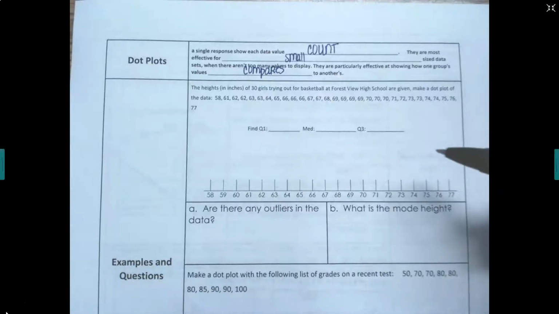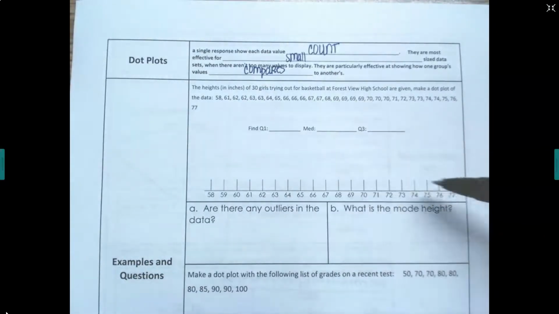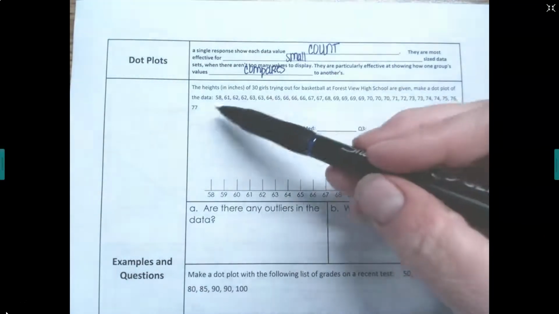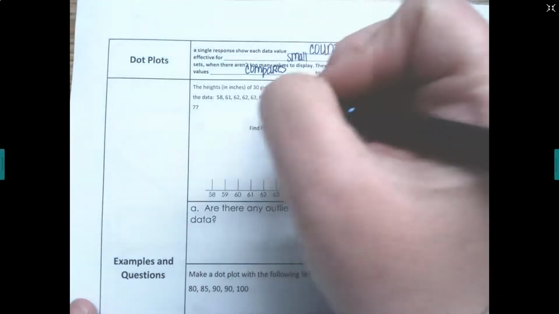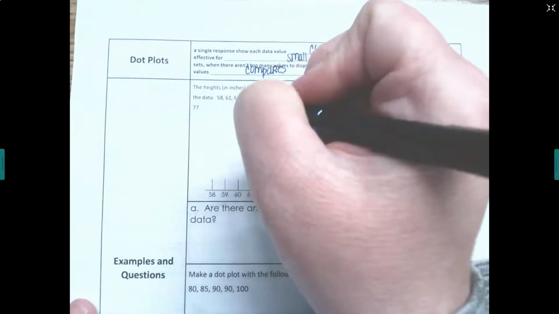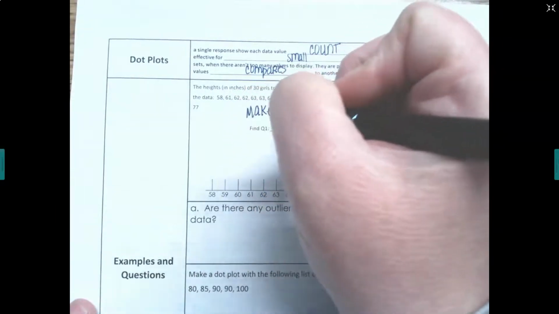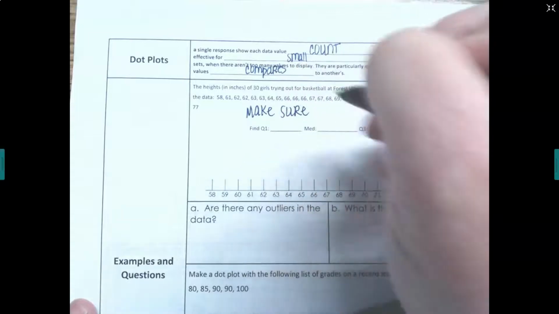So really what you're going to do is above each one of these numbers, when you encounter a number, put a dot above the number. It's a way of tallying the data to display it, so you can end up seeing the shape of the distribution and everything. One thing I want to caution you about is to make sure all your dots are the same size.